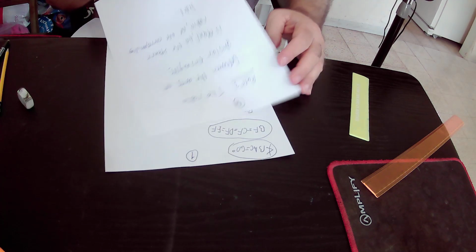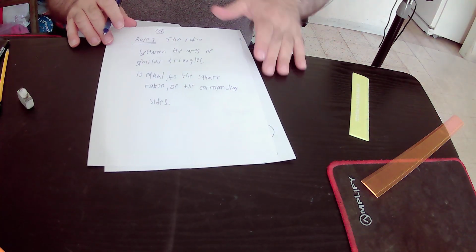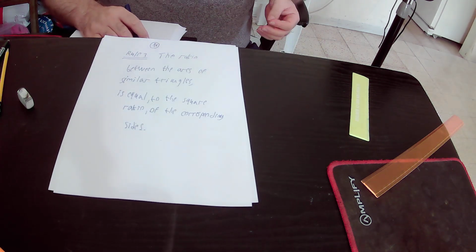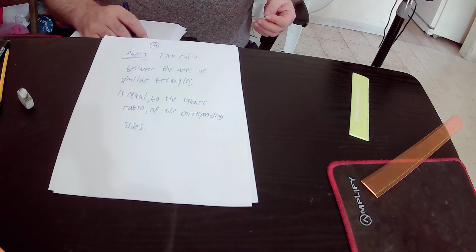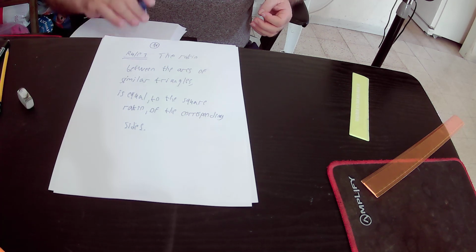So I'll read rule number 3 again. Rule number 3 states that the ratio between the areas of similar triangles is equal to the square ratio of the corresponding sides.